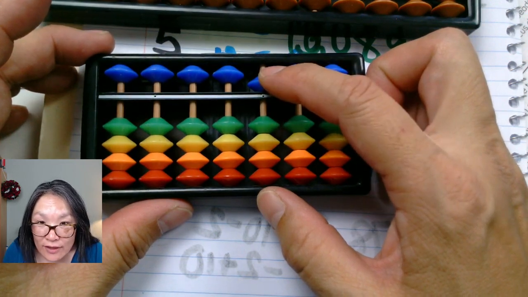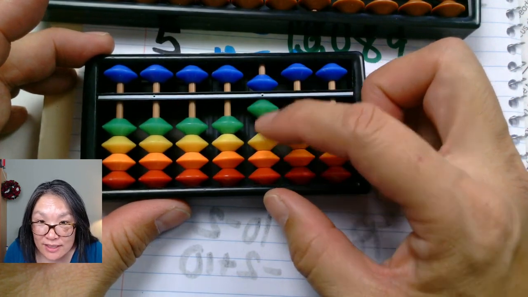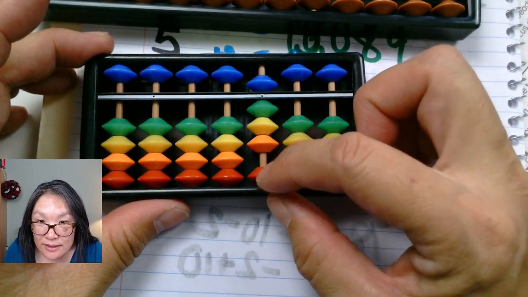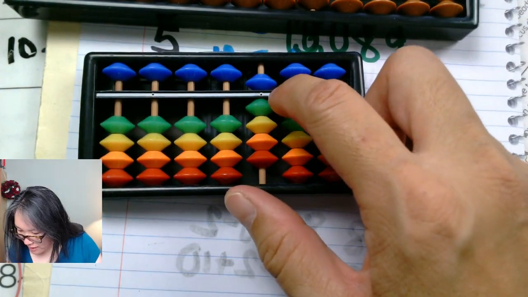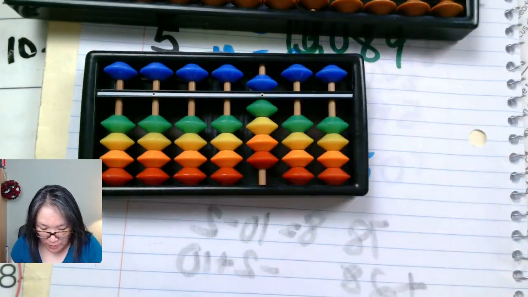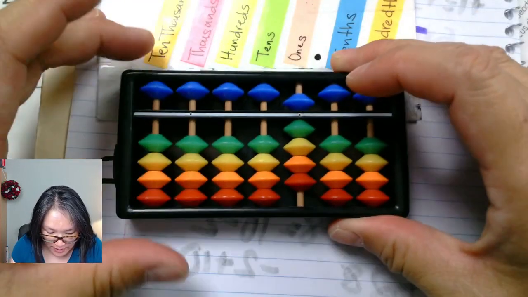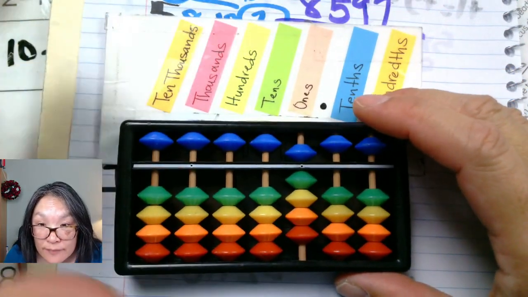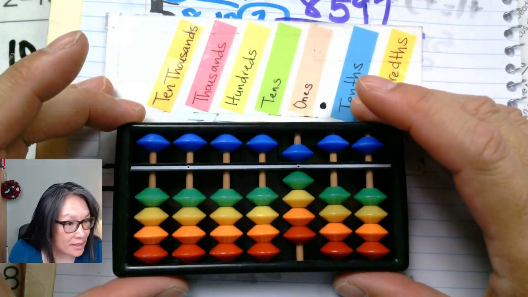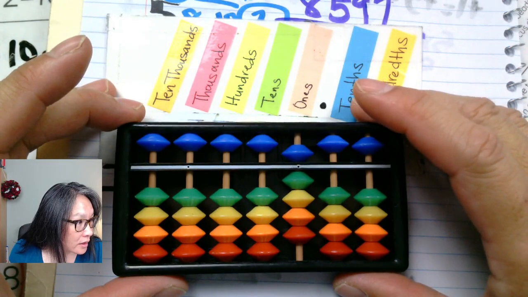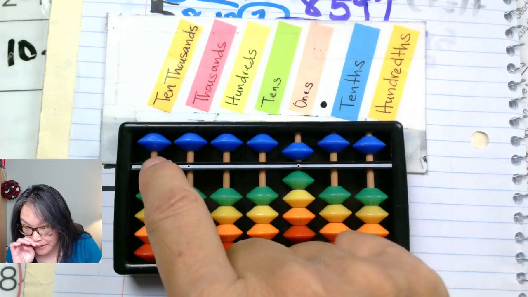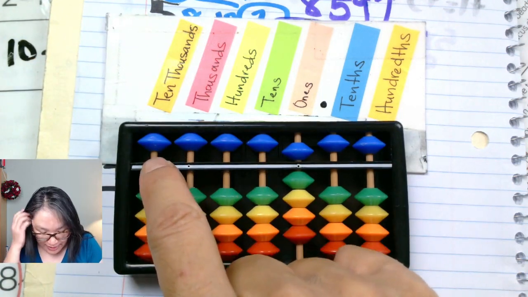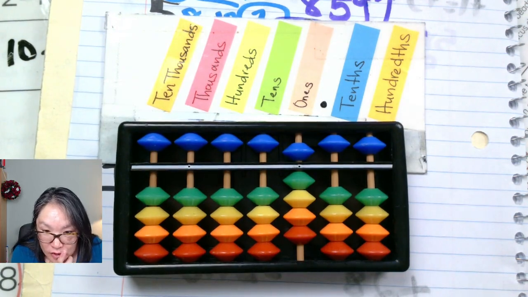Okay, so this is the value of 5. So this is 5. We have 6, 7, 8, 9. Why am I here? Well, I'm here because I chose this to be my ones place, right? This is my ones indicator. Because this is my ones indicator, this is what it would look like. My ones, my tens, my hundreds, the thousands, and 10,000. Does that make sense?